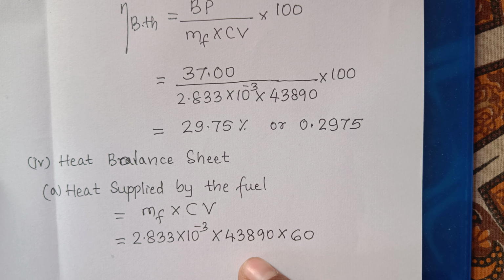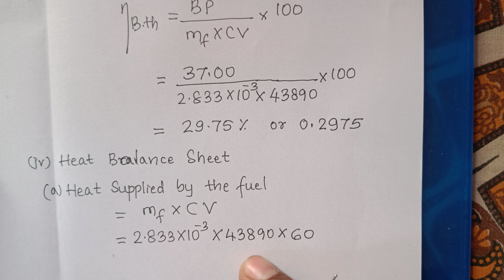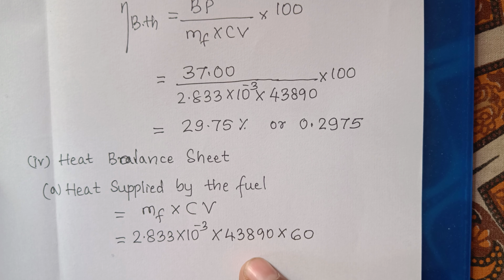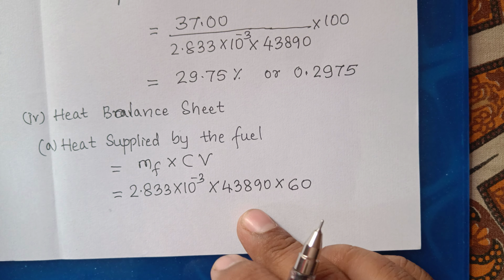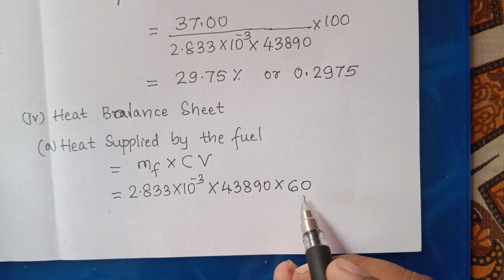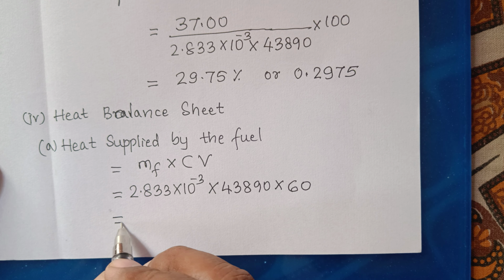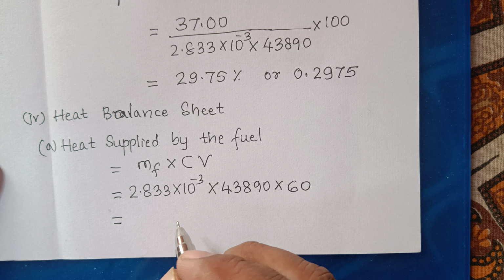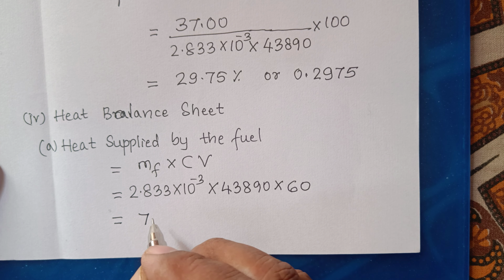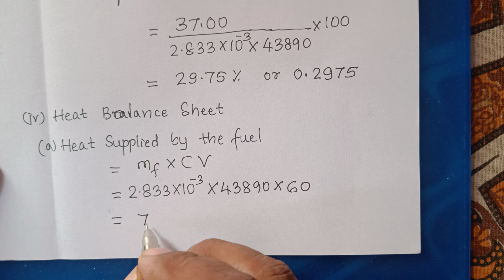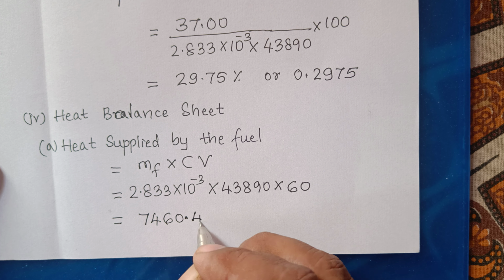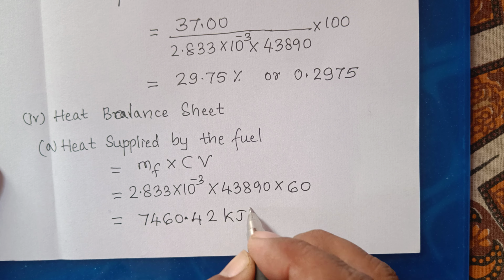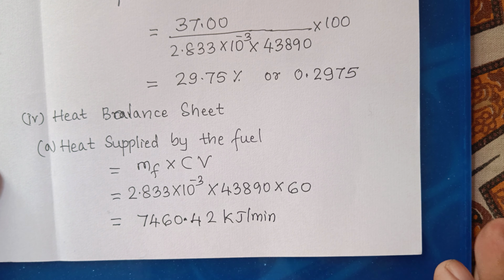Usually the heat balance sheet is plotted on a minute basis, so it is multiplied by 60 here. So you got the answer as 77,460.42 kilojoules per minute. This is the value of heat supplied.